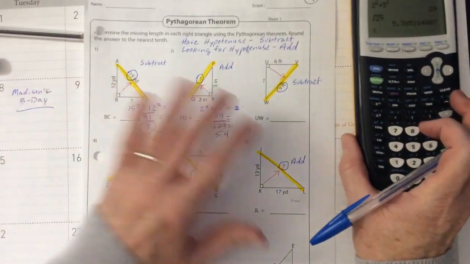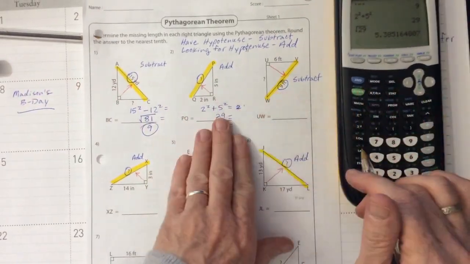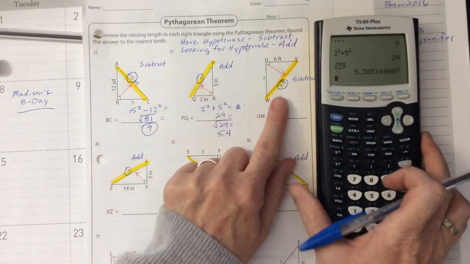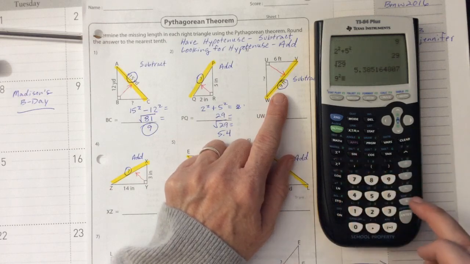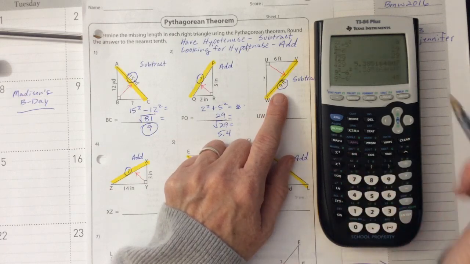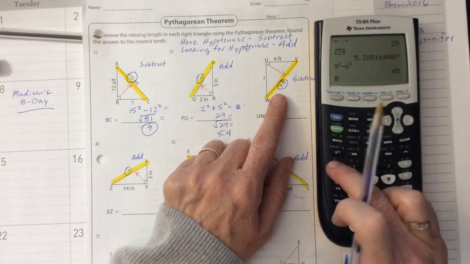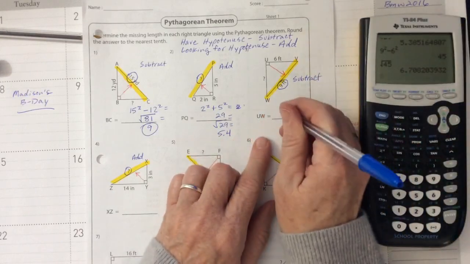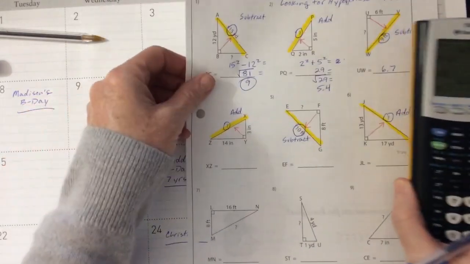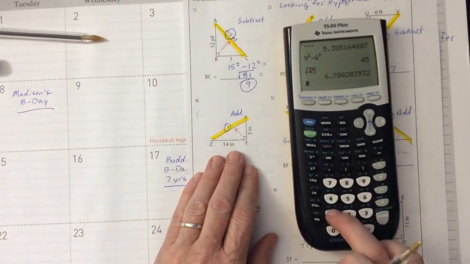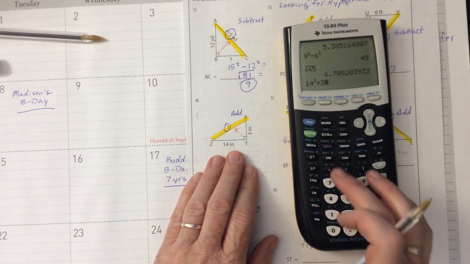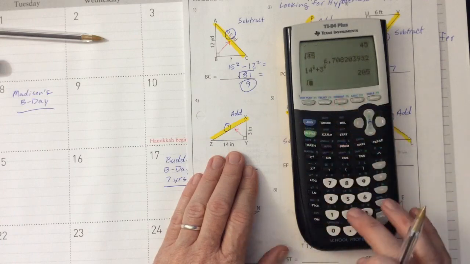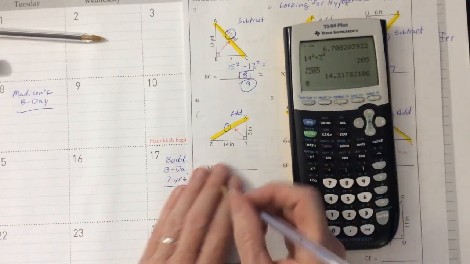Okay? So now, since I know I'm going to subtract, I'm not going to write this out anymore. Because I already know what to do. So I'm going to take 9 squared minus 6 squared. I'm going to get 45. Second square root, 45. My answer is 6.7. For the next one, I'm going to add. So I have 14 squared plus 3 squared. Enter, 205. Second square root 205, enter. I have 14.3.